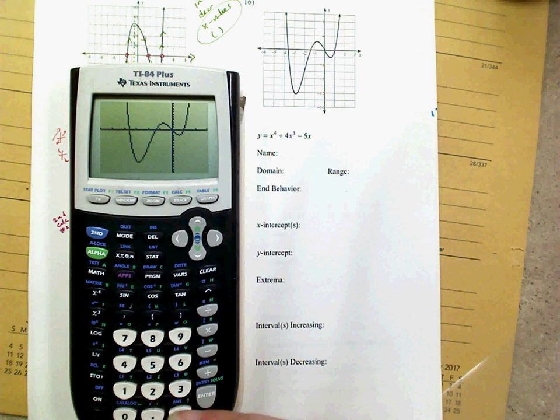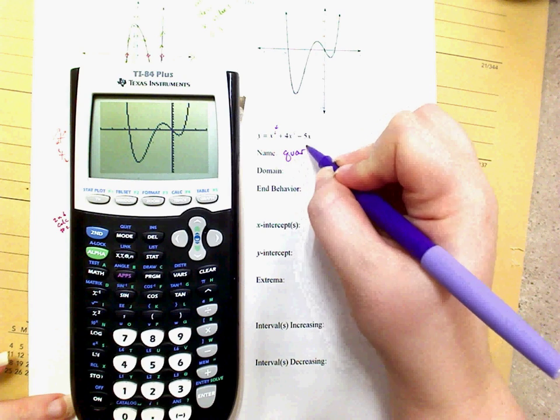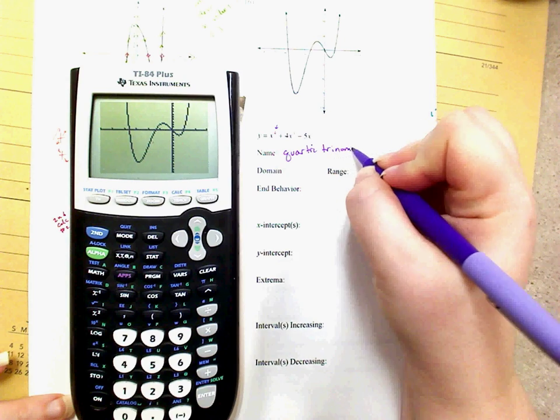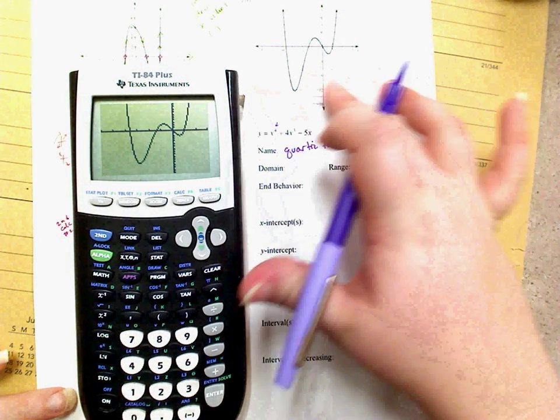Alright, the name: the degree is 4, so it is a quartic, and then 3 terms, so trinomial. Quartic trinomial.